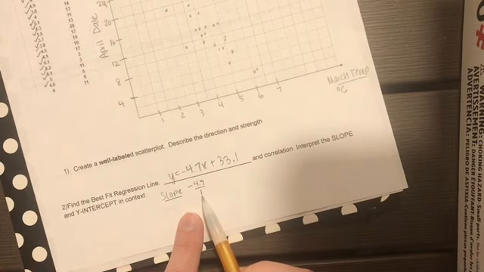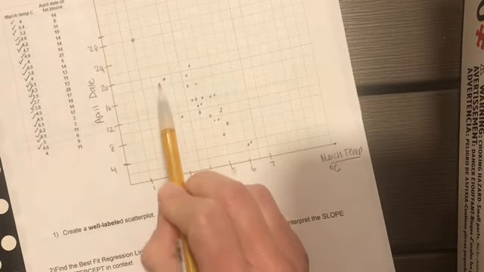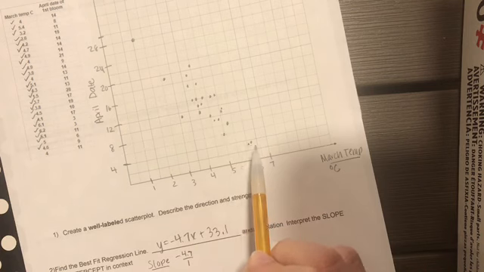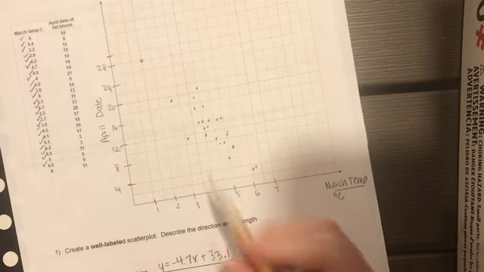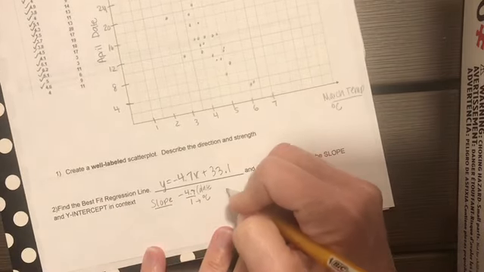You always want to use a 1 in your sentence. Remember, slope is like rise over run. So you're going down 4.7 over 1. So you're going down in the April date, but your 1 is your increase in temperature. Okay, so here would be our sentence.